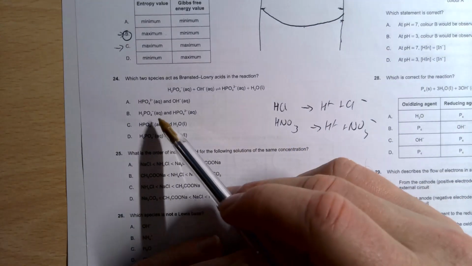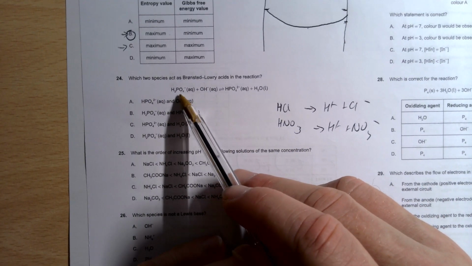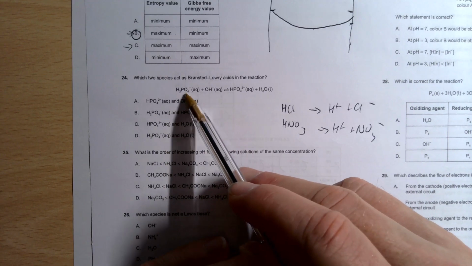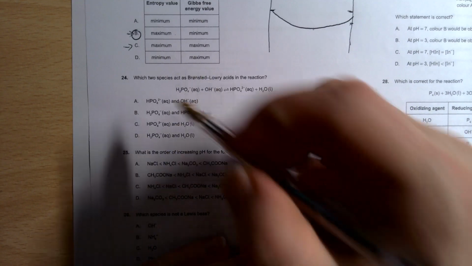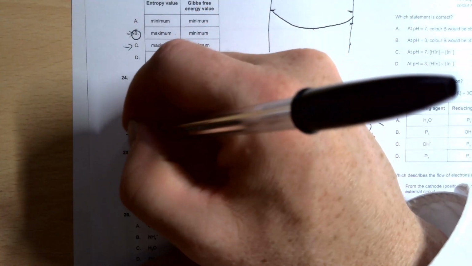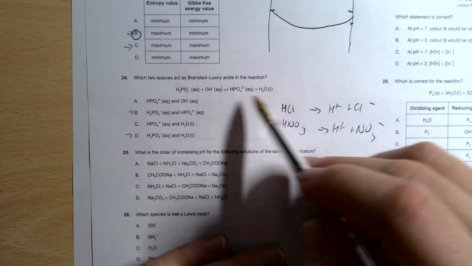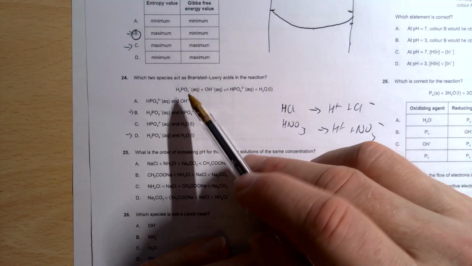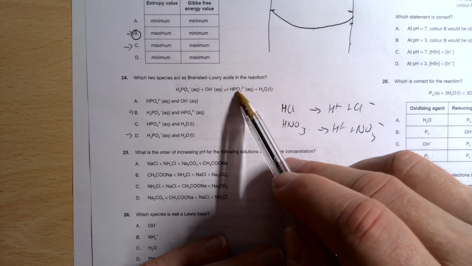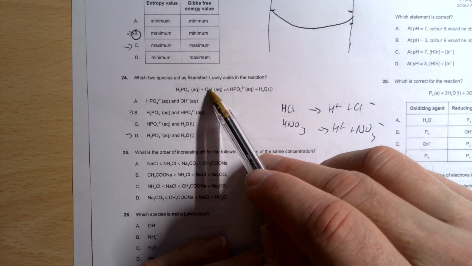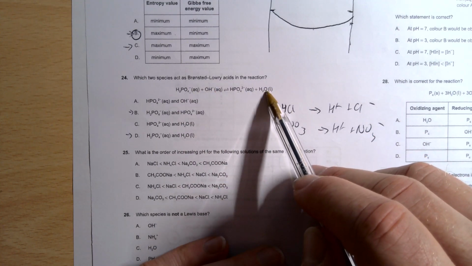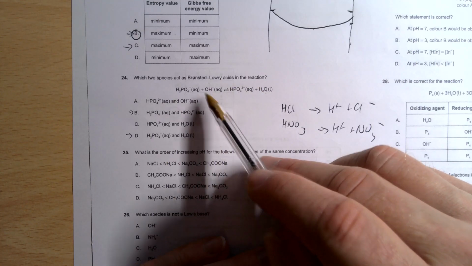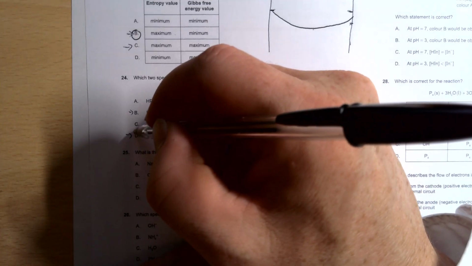Right, so which ones lose H+? As you go from there to there, this one loses H+, so H2PO4. It must be either B or D, because that loses a proton. And if you look the other way around, water in the other direction, so that's an acid, that's its conjugate base. This is the base and this is its conjugate acid, so this must lose a proton, which it does. You go from H2O to hydroxide, it's water, so 24 should be D, and it is.